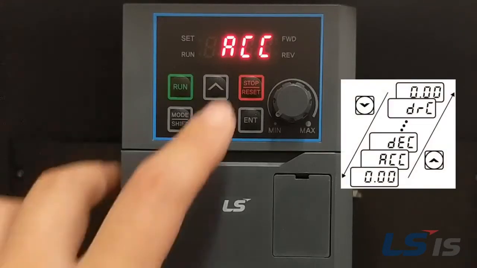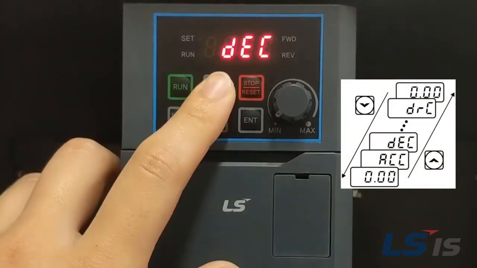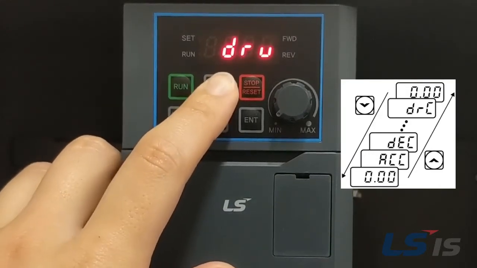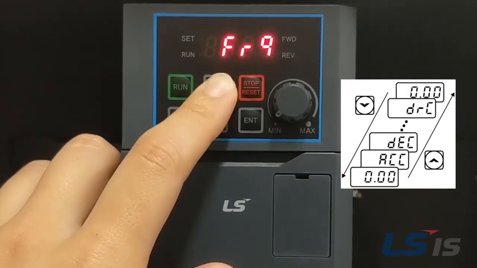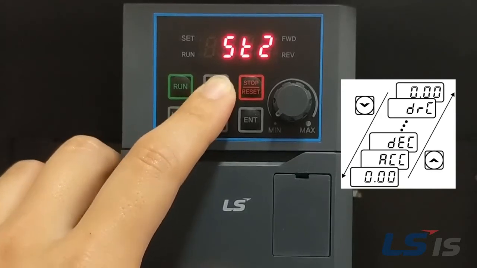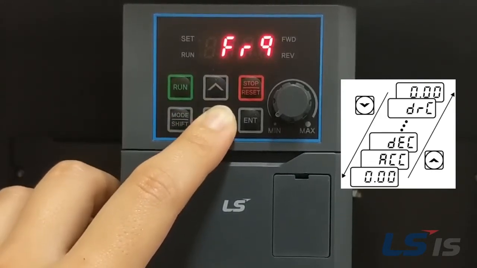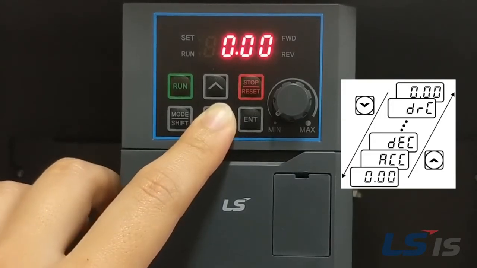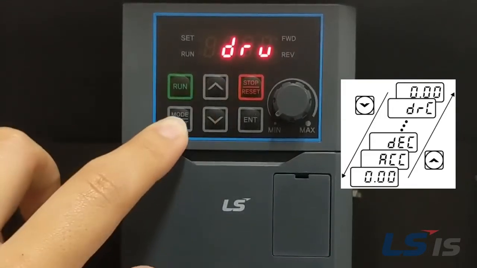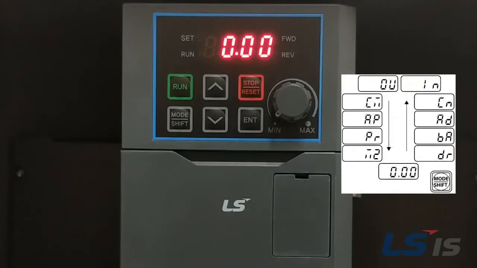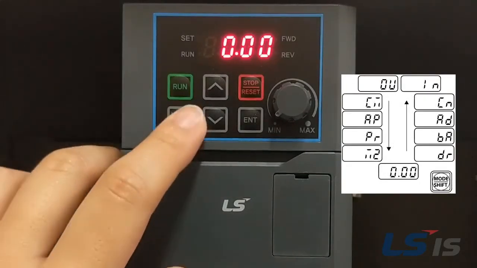When we press up again, we can see DEC, the deceleration time, DRV, the command source, FRQ, the frequency reference source, and other commonly adjusted parameters. To go back to the commanded frequency reference, you can press up or down, or you can simply press the Mode Shift key. This key is also used to display the various parameter groups.